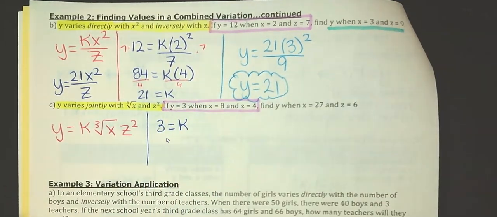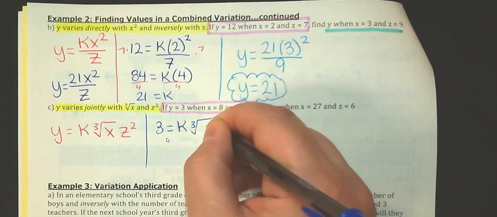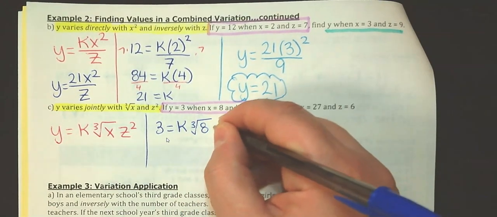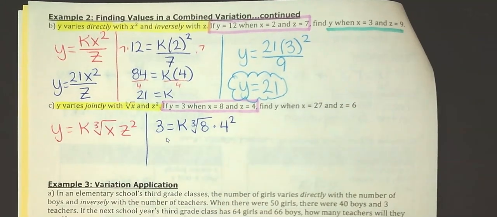That's the whole purpose of them giving us this information, is so we can figure out the constant of variation, which is k. Okay, I'm going to do cube root of x. So it'd be cube root of 8. And then z squared. Z is 4, so I'm going to have to square that.